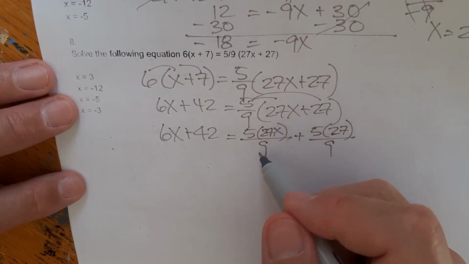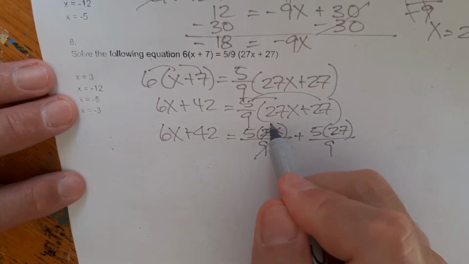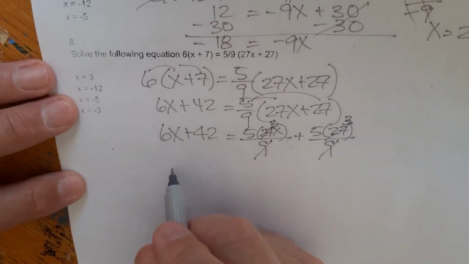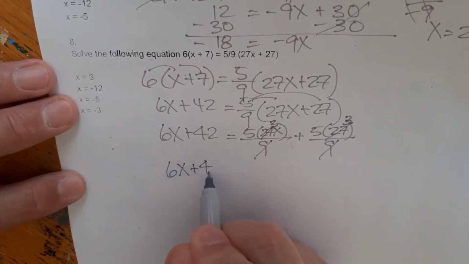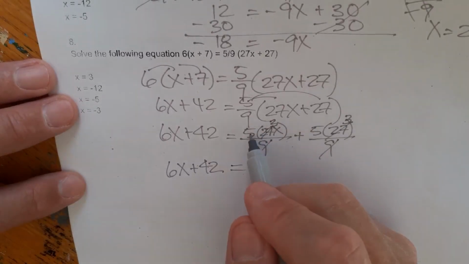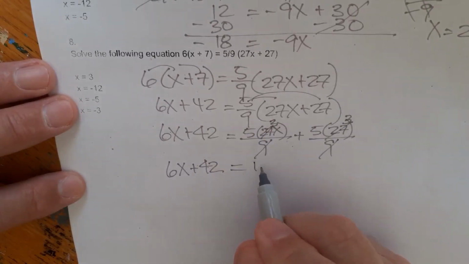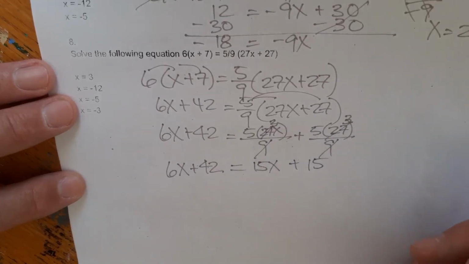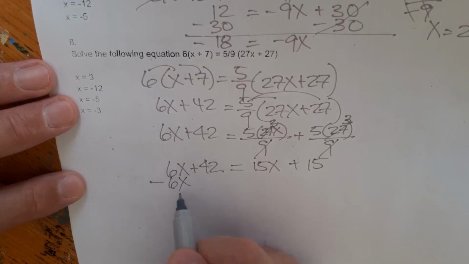So 9 goes into 27 3 times. So this disappears and this becomes a 3x. This disappears and this becomes a 3. So we've got 6x plus 42 on the left. Can I still see this? Yes. And I've got 3 times 5. So 3x times 5 is 15x. And 3 times 5 is plus 15. Subtract the smaller number of x's from both sides.